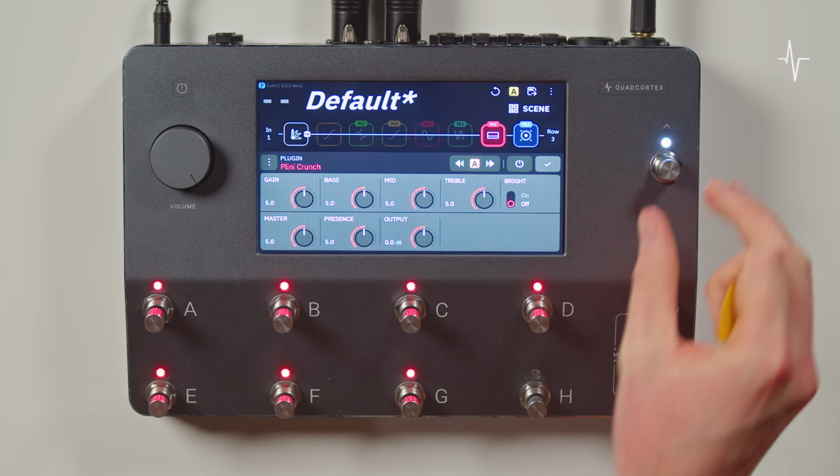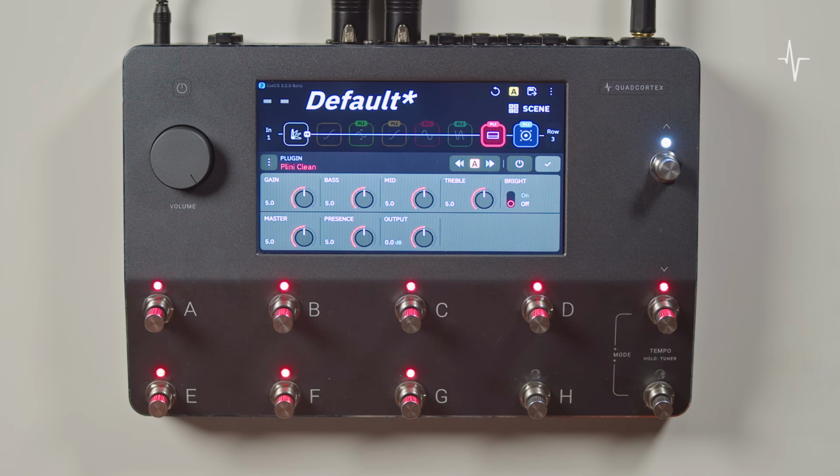Now we move on to the amplifiers. As was the case in Archetype Gojira X, we have all of the amplifiers here from Archetype Plini X as well. First, let's start on amp 1, the Plini Clean.